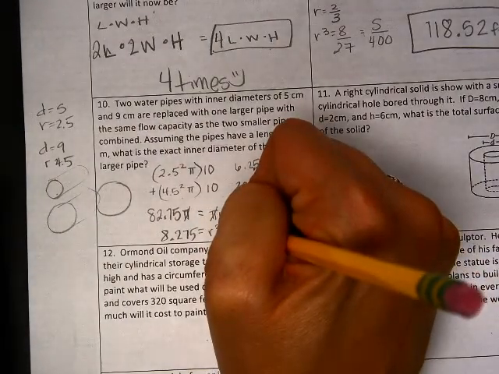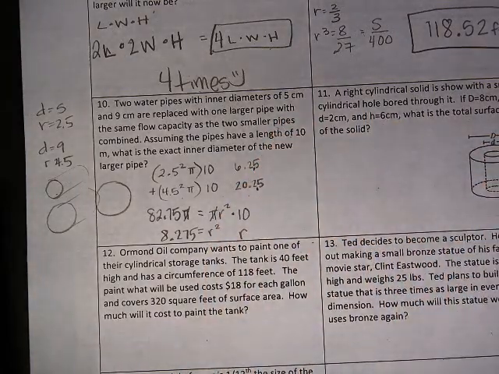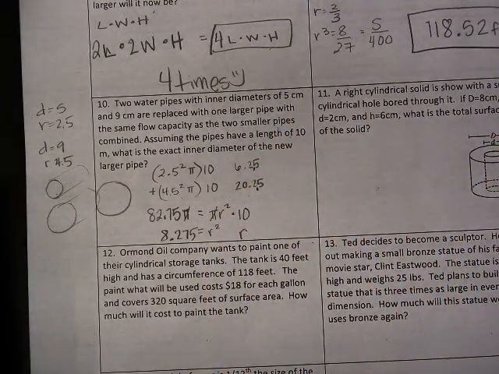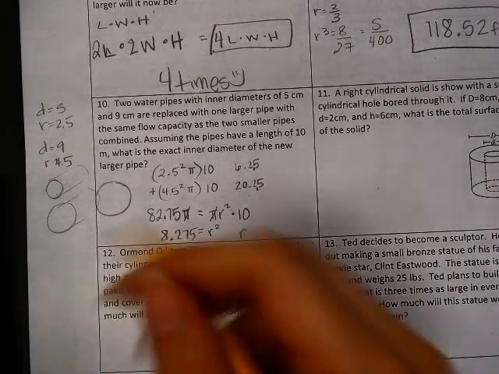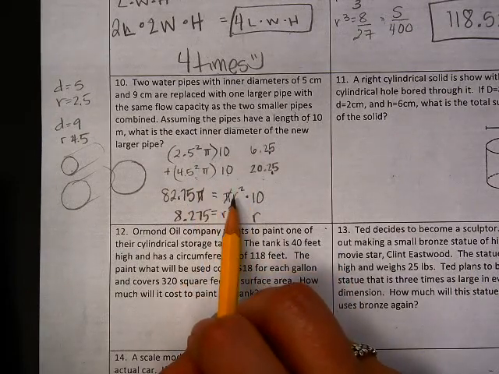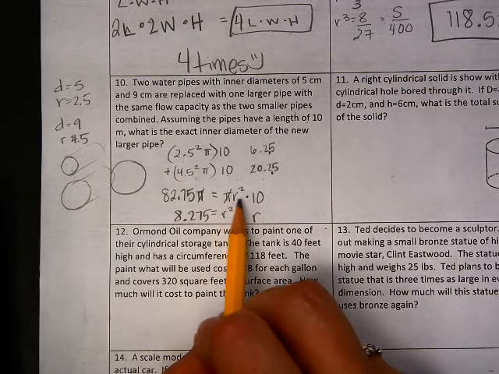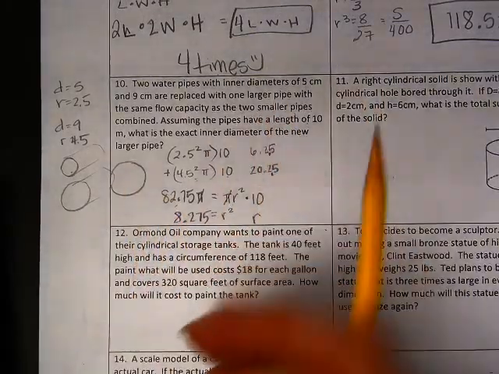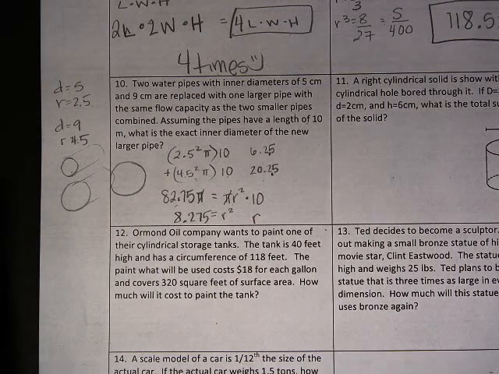Did I do that wrong? I'm not getting the same answer that I just had. Same flow capacity as the 2 smaller ones. I found pi r squared times height, pi r squared times height, and that needs to equal pi r squared times height combined. Hold on, 2.5 squared. Well, that's not what I just got.